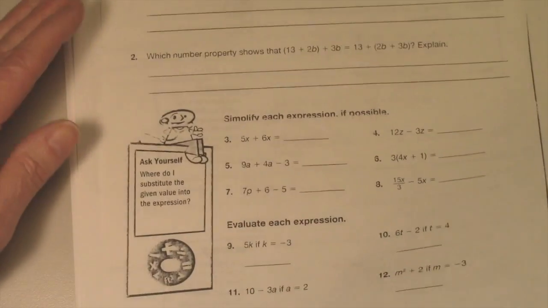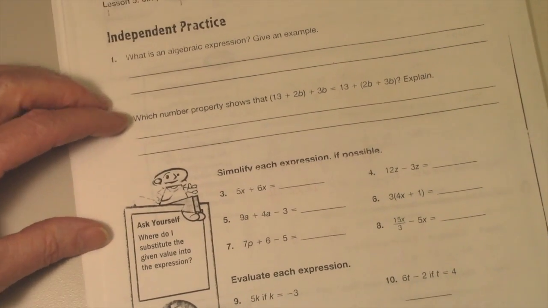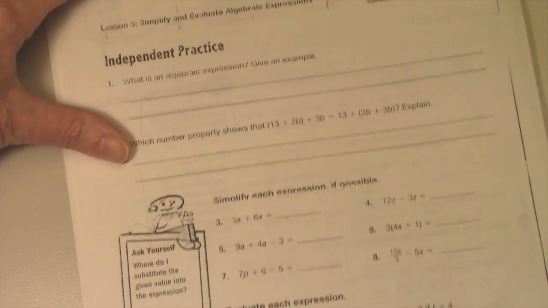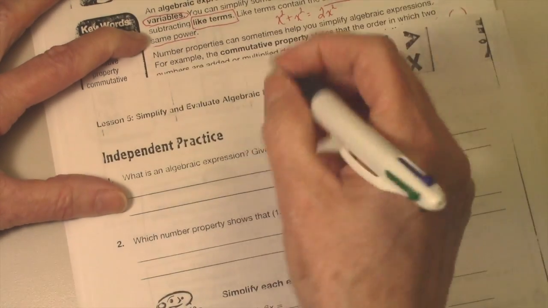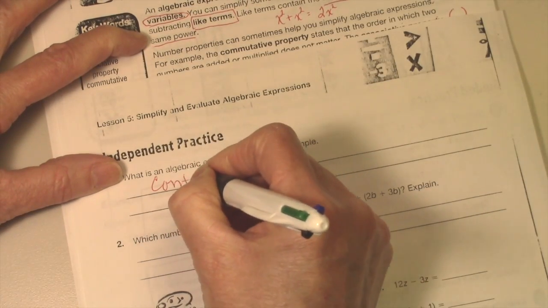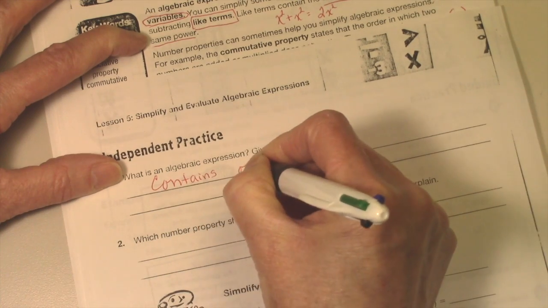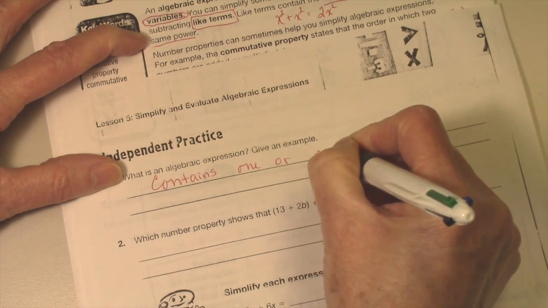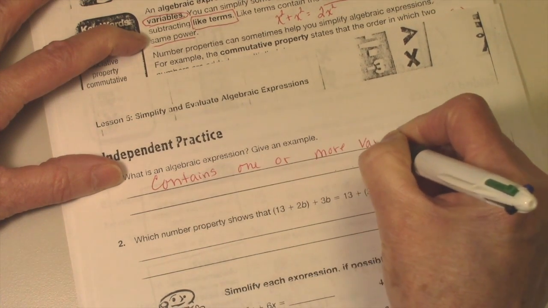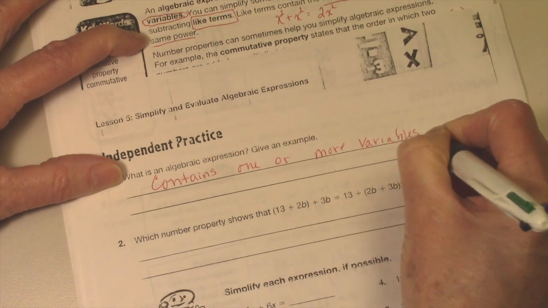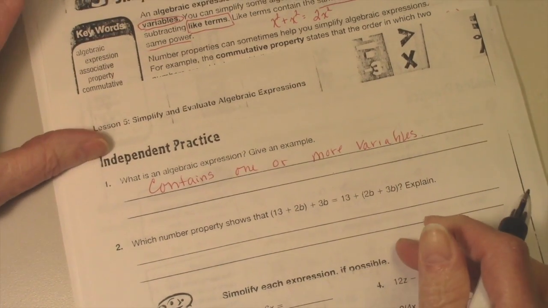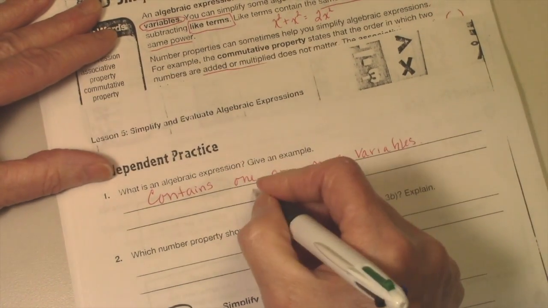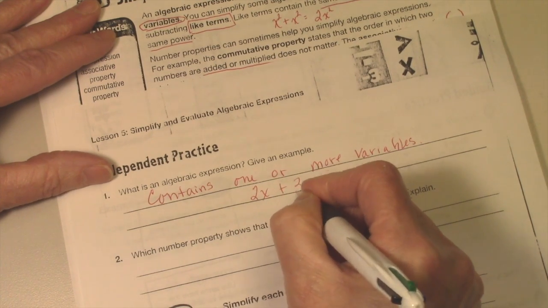Okay. Next, page 22. What is an algebraic expression? Right here, an expression that contains one or more variables. Okay, it's not an equation, right? An example could be 2x plus 3y.